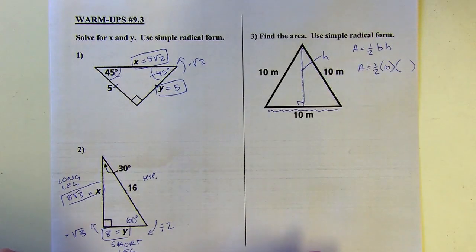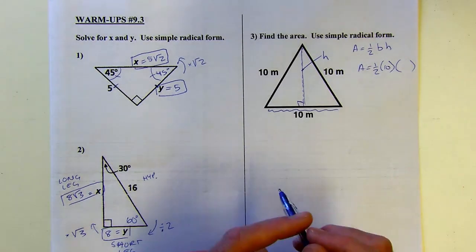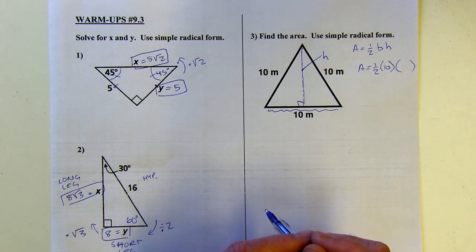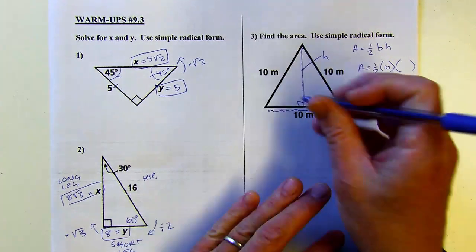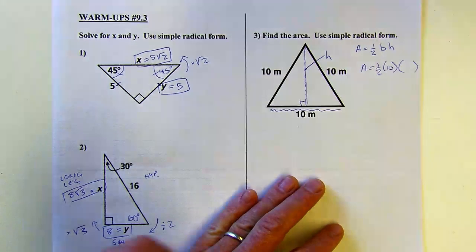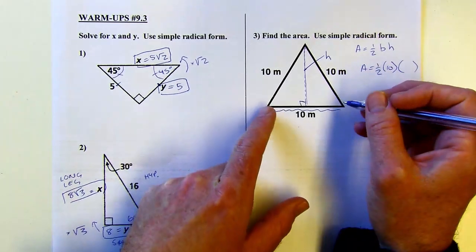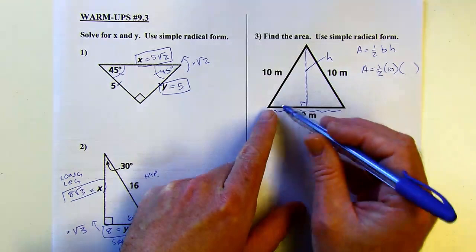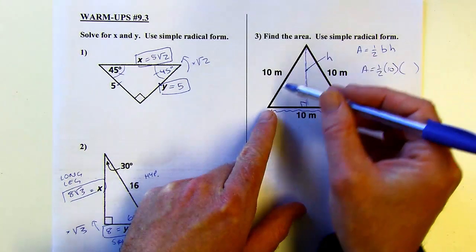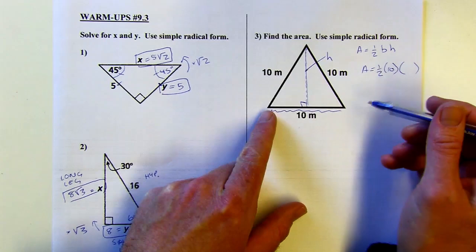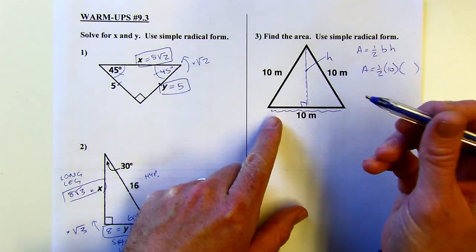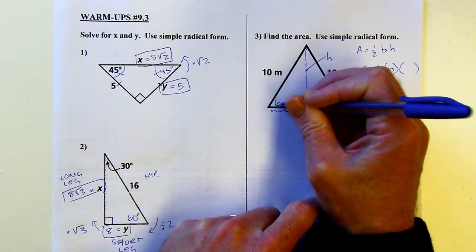And the key to that is realizing what the measures of the angles that I'm dealing with are. So this whole triangle is equilateral. All the sides are 10. It means it's also equiangular, so all three angles are equal. And if I think about all three angles, they all have to add up to 180 in the larger triangle. So it's going to have to be 60, 60, 60, as every equilateral triangle is.